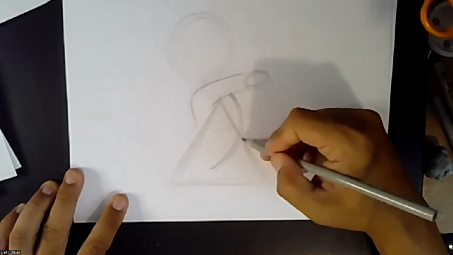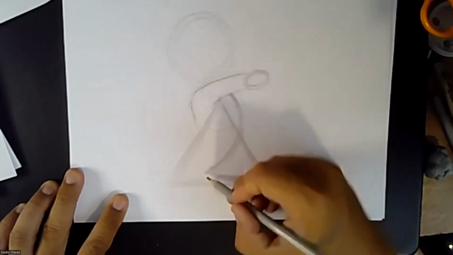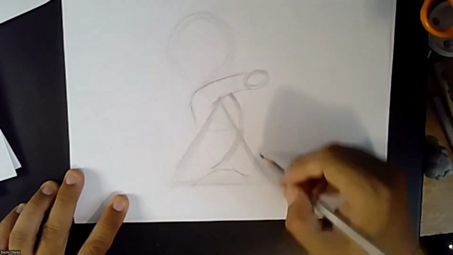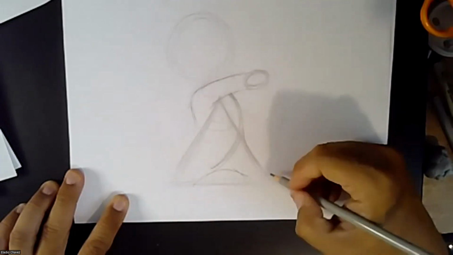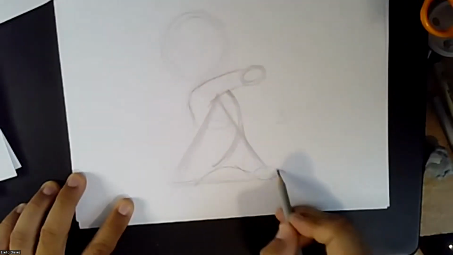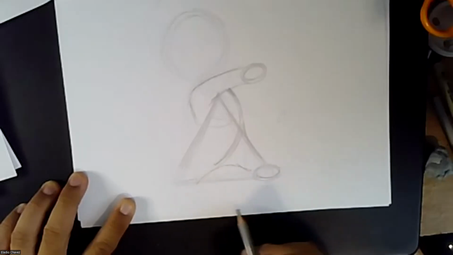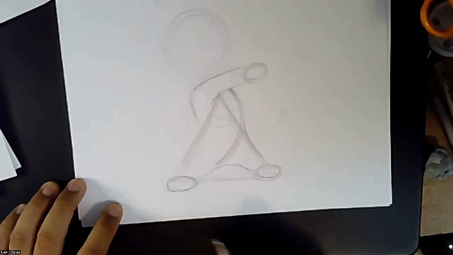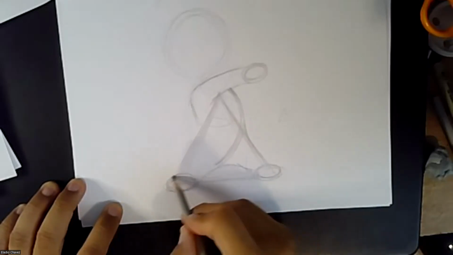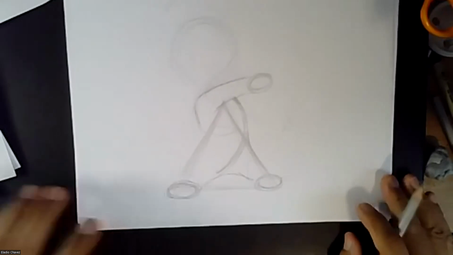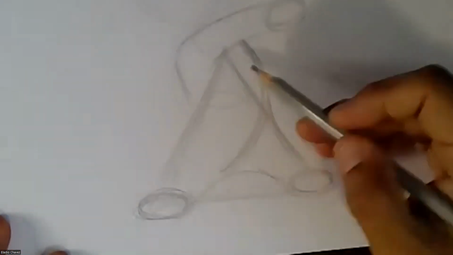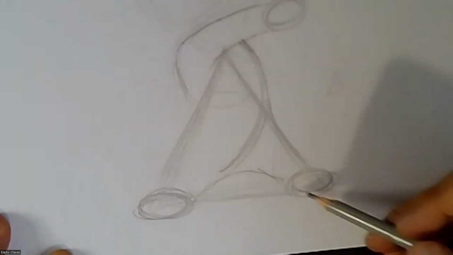And then you've got one leg. Let's do the legs. Swoop right in there. Swoop. You've got one foot right about there, the other foot right about there. I'm actually feeling pretty good about this. This is kind of hard, but that triangle really helps.